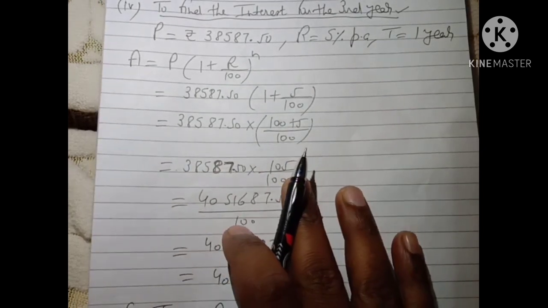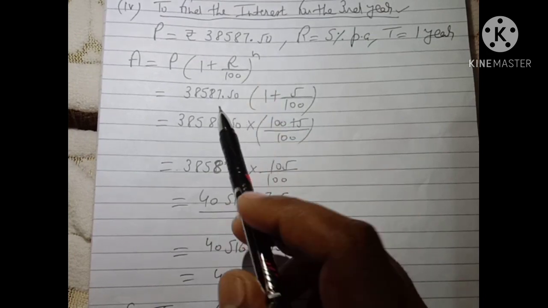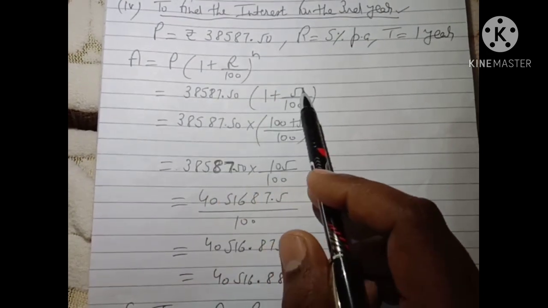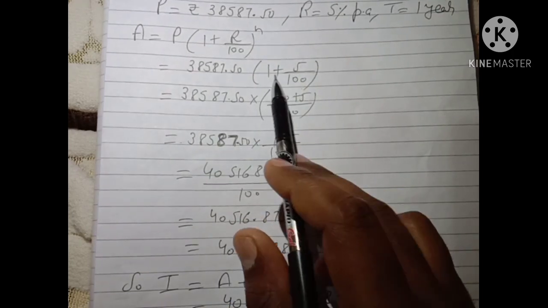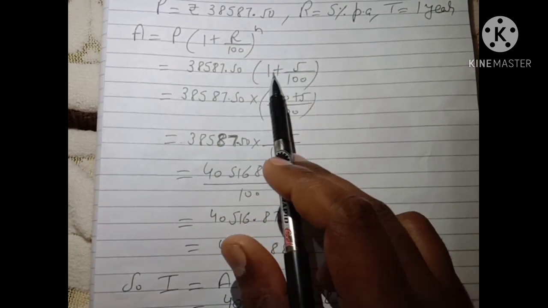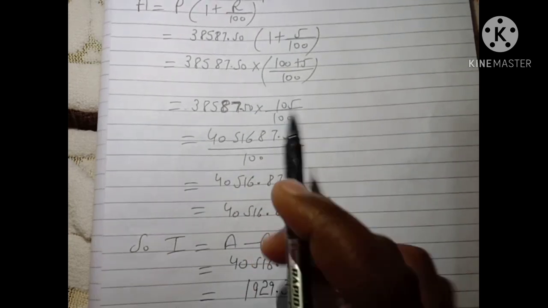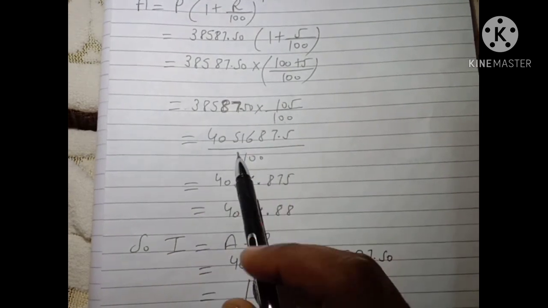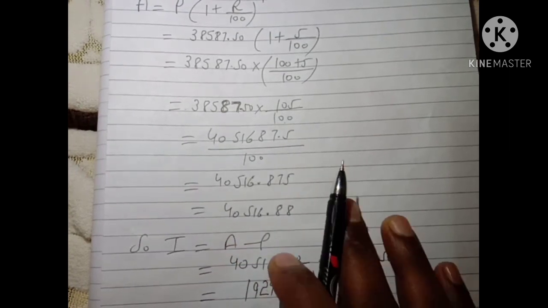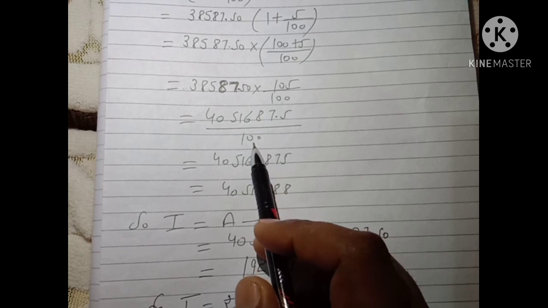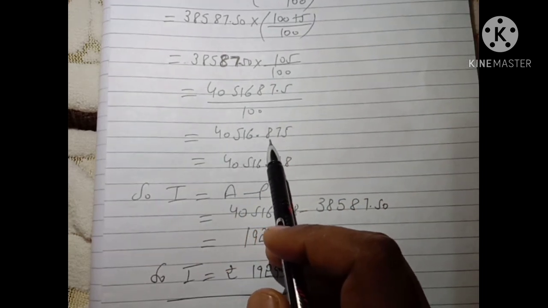So amount is equal to P into (1 plus R over 100) raised to power n. Now put the value of the principal, then 1 plus R is 5 over 100. In the next step, after taking the LCM it will become 100 into (100 plus 5 is 105) over 100. After multiplying these two values, it will become 4051687.5 over 100. After this you have to put the decimal, so it will become 40,516.875.